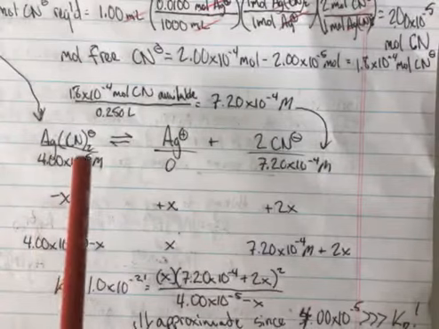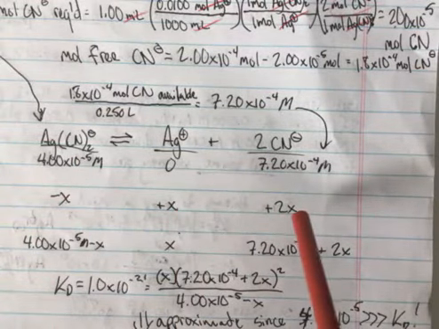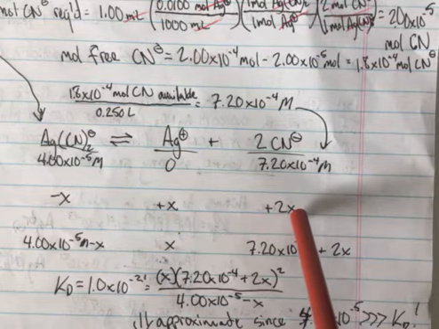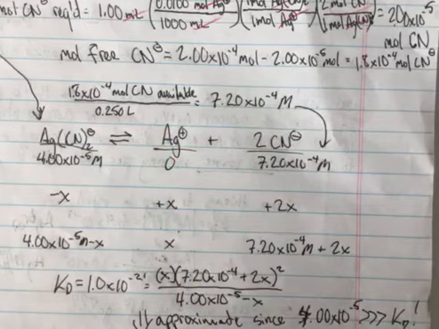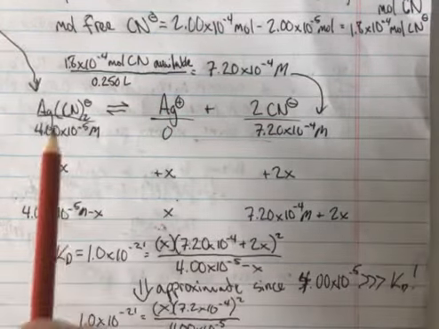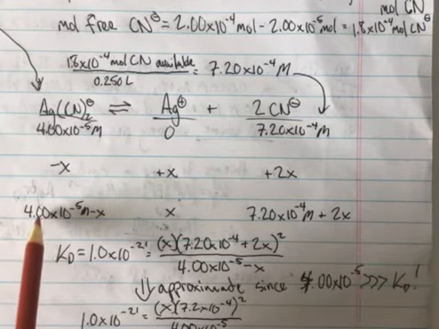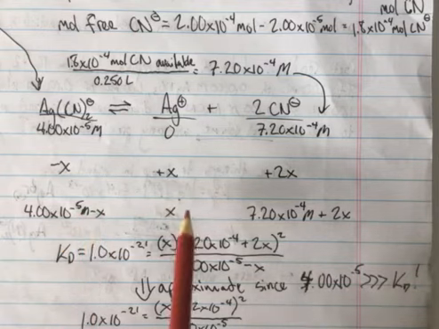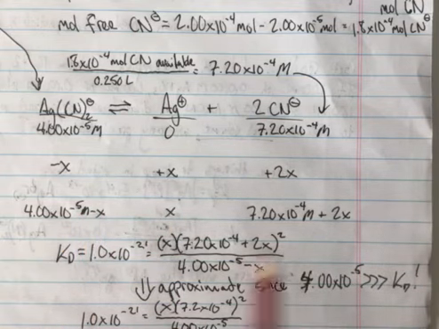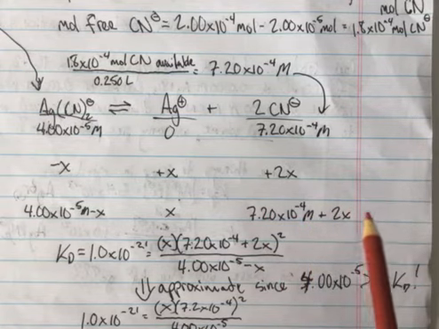X amount of this is going to go away. X amount of this is going to form. 2 times X amount of this is going to form, right? So if we're to dissociate and form these two different particles, it has to come from somewhere. Again, it's going to come from the complex. So 4.00 times 10 to the minus 5 molarity minus X is going to give you X amount of Ag plus, and then 7.2 times 10 to the minus 4 molarity of CN minus plus 2X.